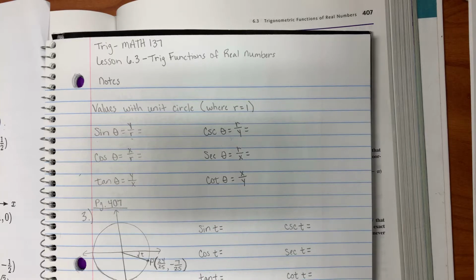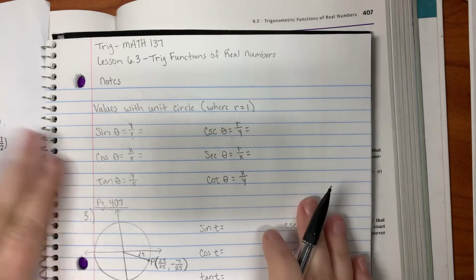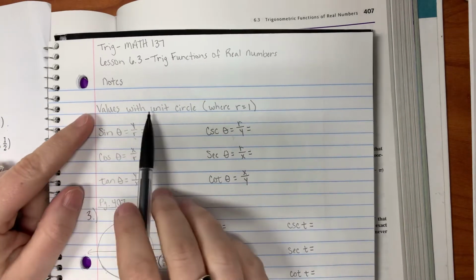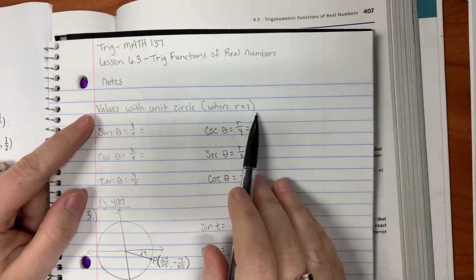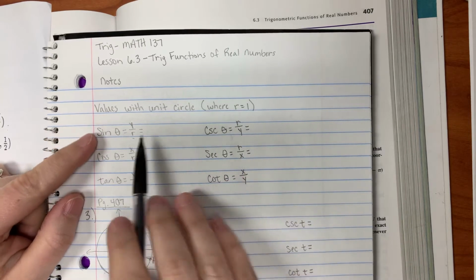Okay, so lesson 6.3 is asking us to use what we're learning already, things that you already know, and apply it and find values. The first set is asking, what are our values with our unit circle where r is 1? So if our radius is 1, here's what happens.